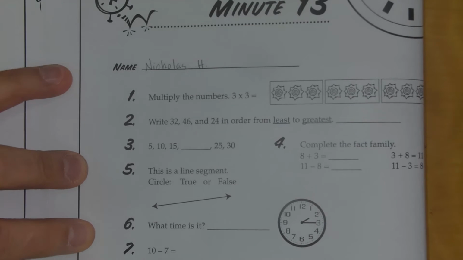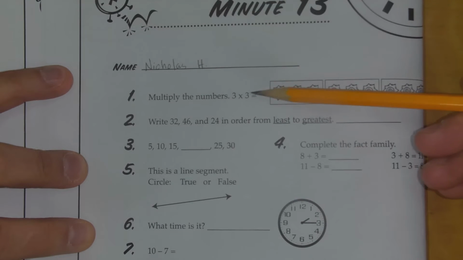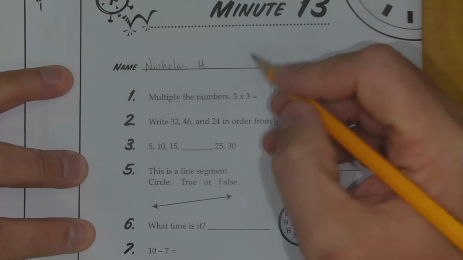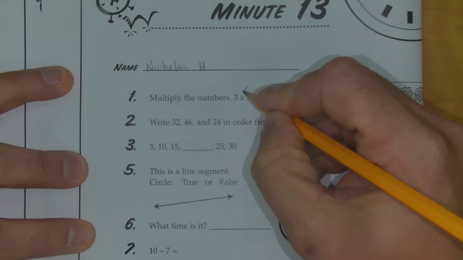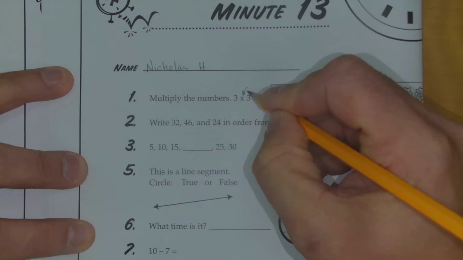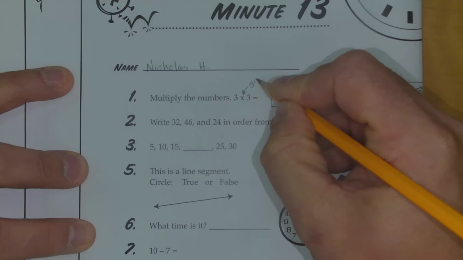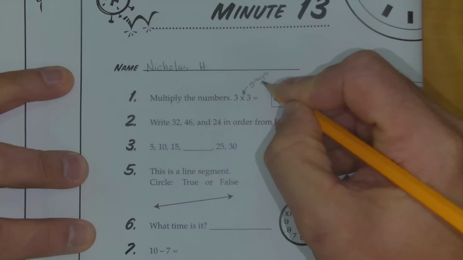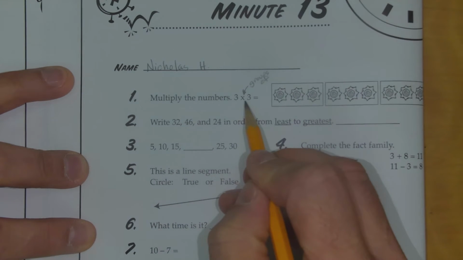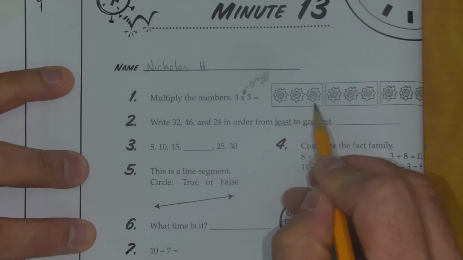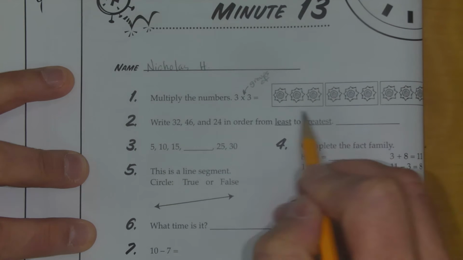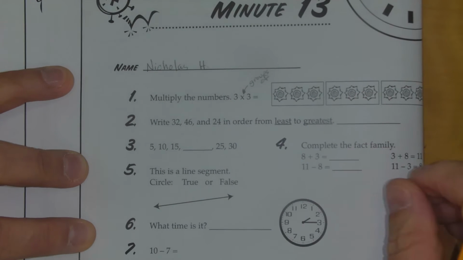Number 1 says multiply the numbers 3 times 3. Just remember this little X here, this multiplication symbol, literally means groups of. And I will repeat that over and over again because I need you to understand that. 3 groups of 3. That's why they have 3 groups of 3 suns or flowers or whatever these things are.